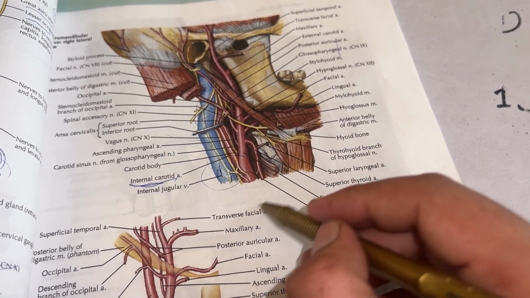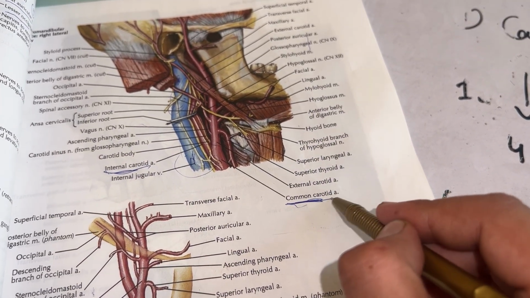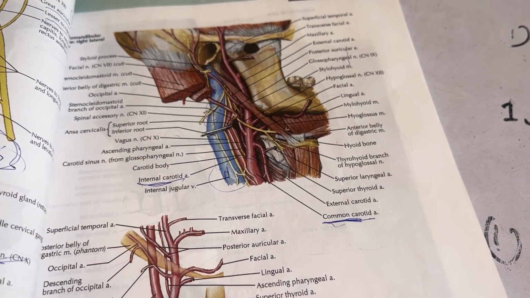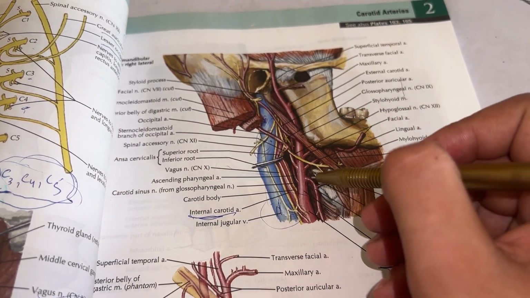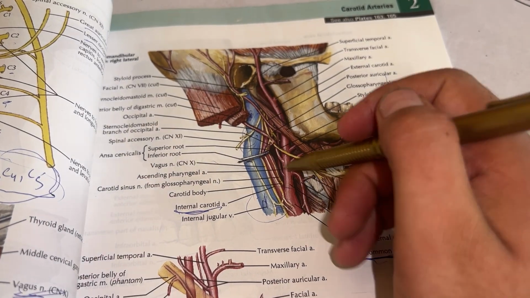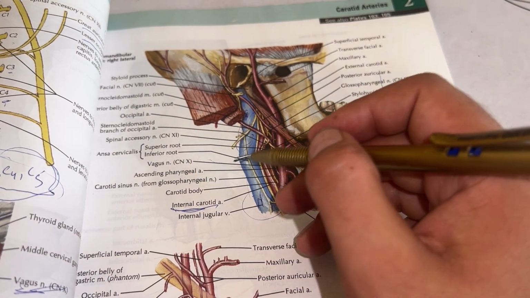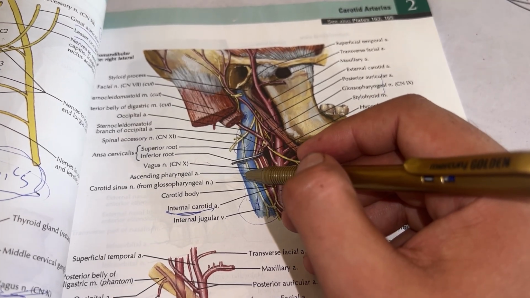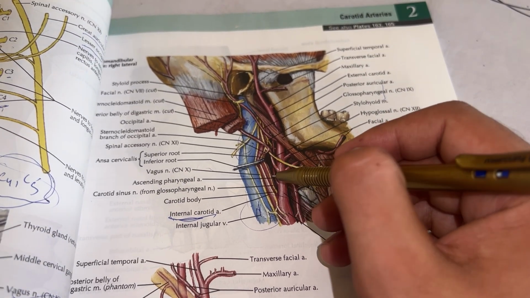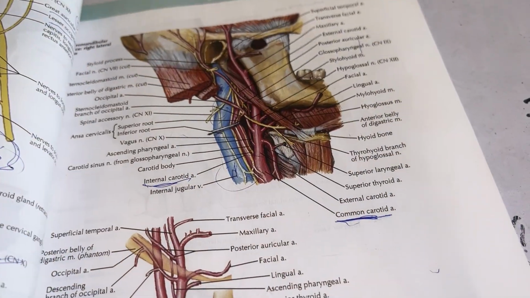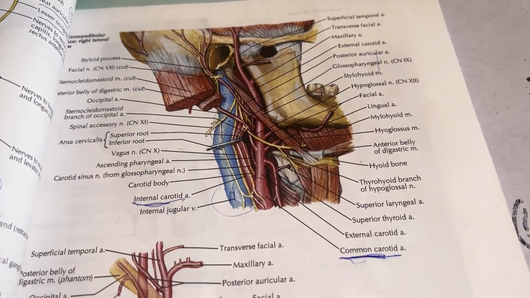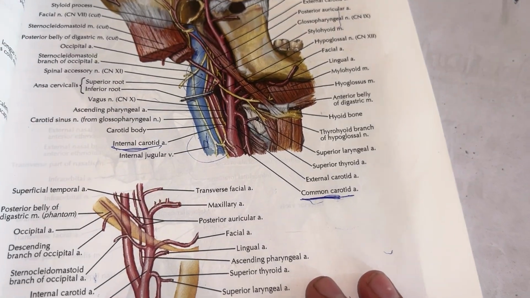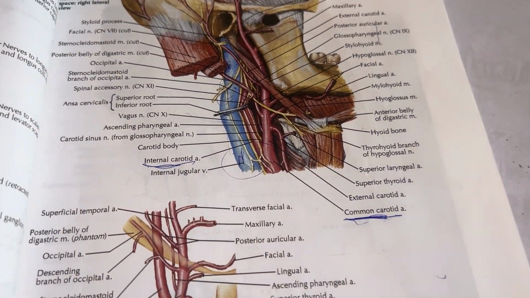Okay, in the lower part, it has the common carotid artery and internal jugular vein, but in the upper part of the carotid sheath, the common carotid artery divides into the external carotid artery and internal carotid artery, and it is the internal carotid artery which is located in the carotid sheath in the medial part, while in between the internal carotid artery and the internal jugular vein, the carotid sheath has four cranial nerves, the last four cranial nerves.